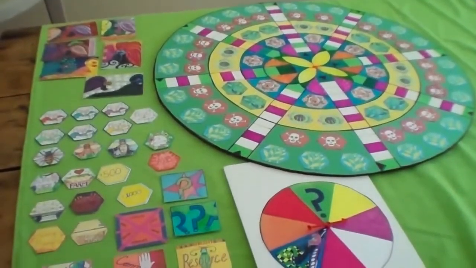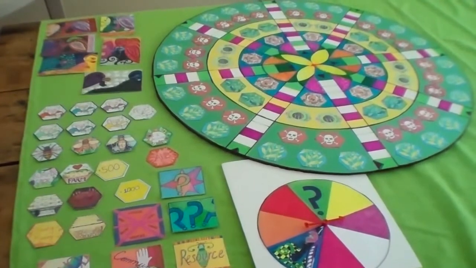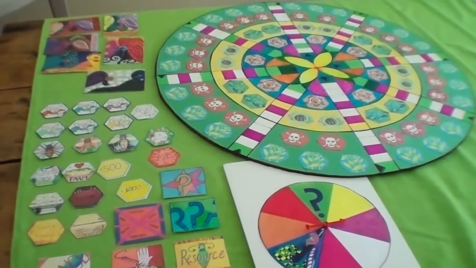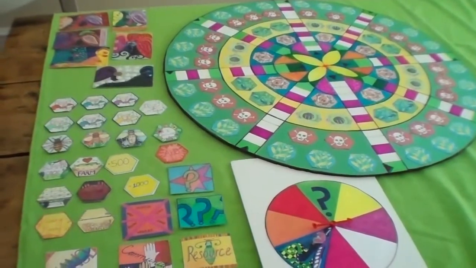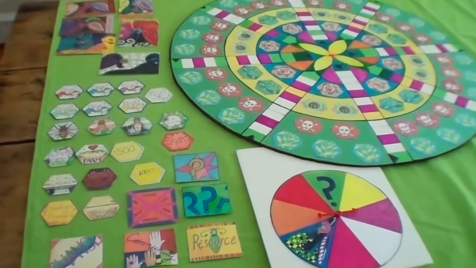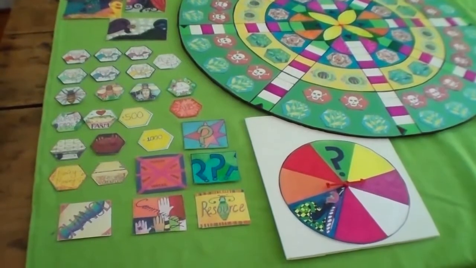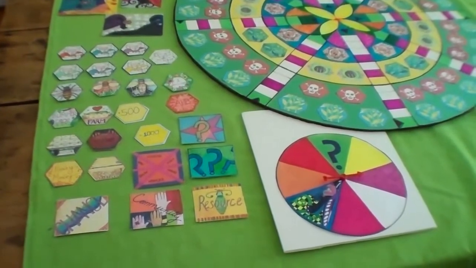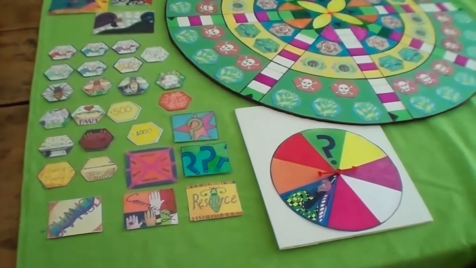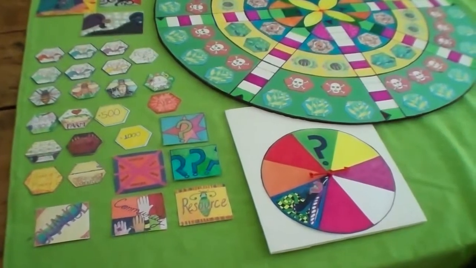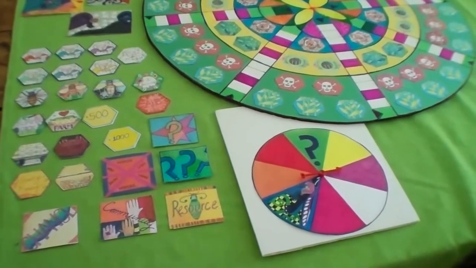So in this video one, we're going to take a look at the game board, and you can see the elements of the game board: the spirit cards, the Bee Diva cards, the tokens, the question cards, and the spin board. So we're going to start with game setup.